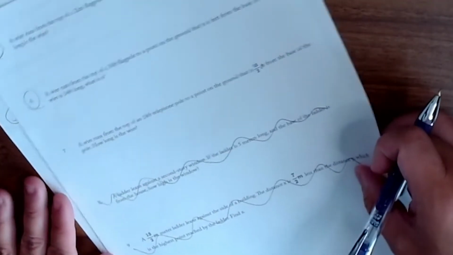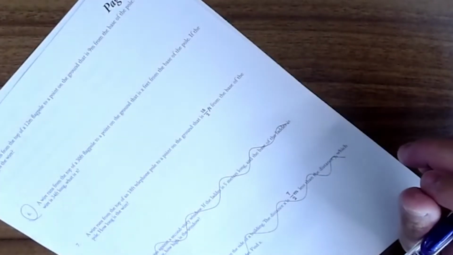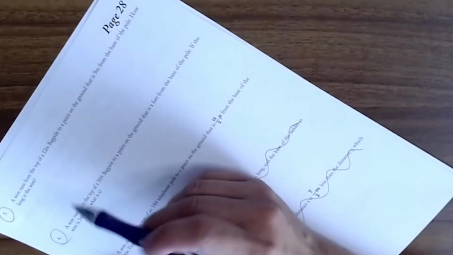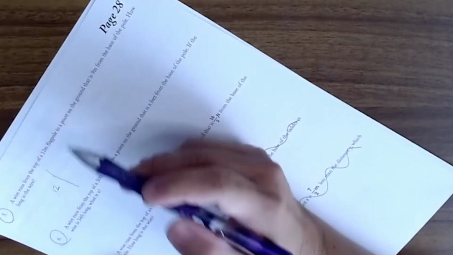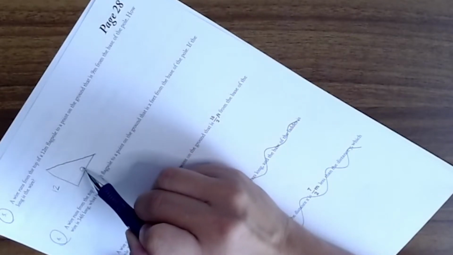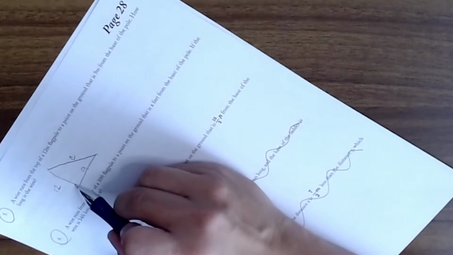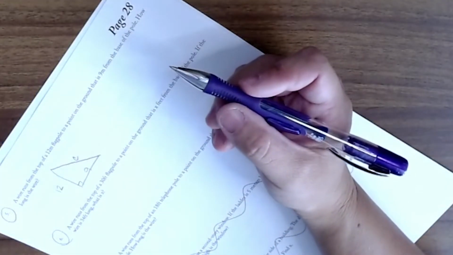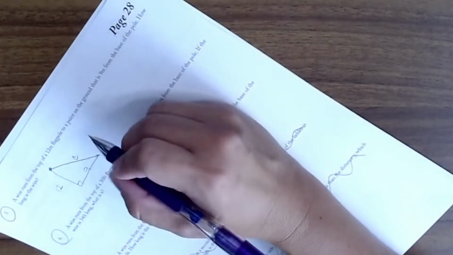When I do my word problems, I'm going to want to draw a picture. So a wire runs from the top of a 12-meter flagpole. So here's my flagpole, to the bottom of the ground that is 9 meters away. So essentially what I'm trying to solve for is c. How long is the wire? The wire goes from the top of the pole to the bottom of the ground.